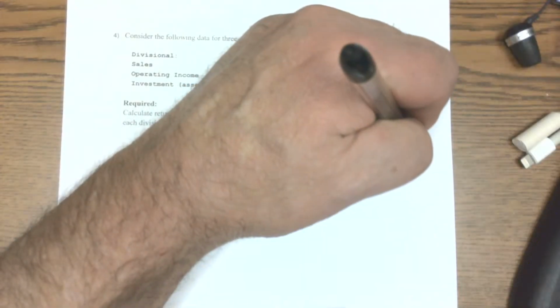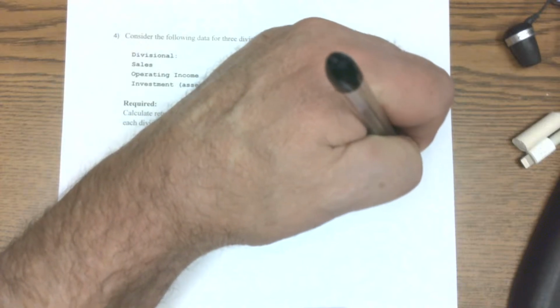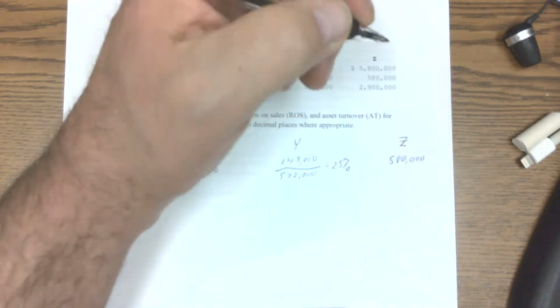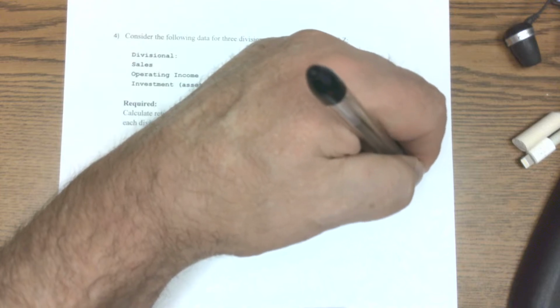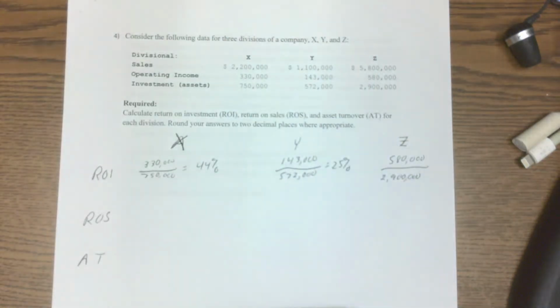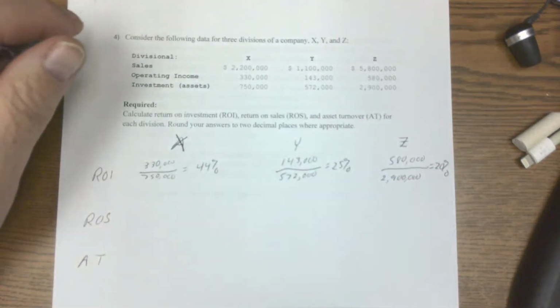And finally, for Z, we have 580,000 divided by 2,900,000, and that's going to be 20% on Z. All right, return on sales.